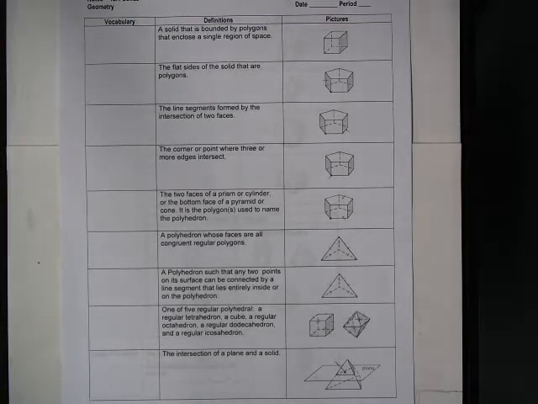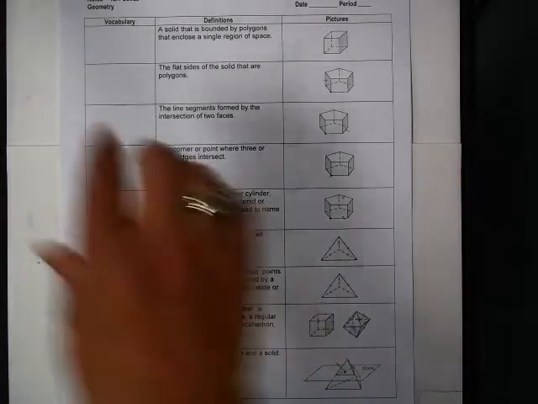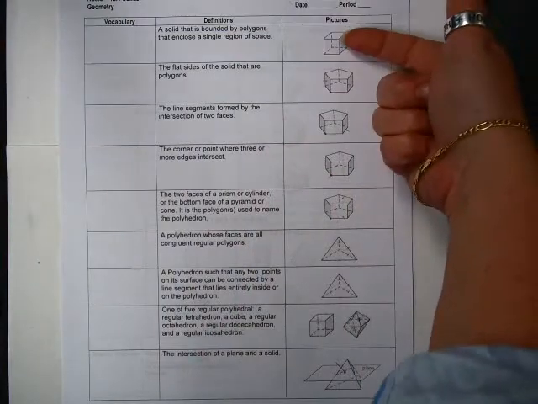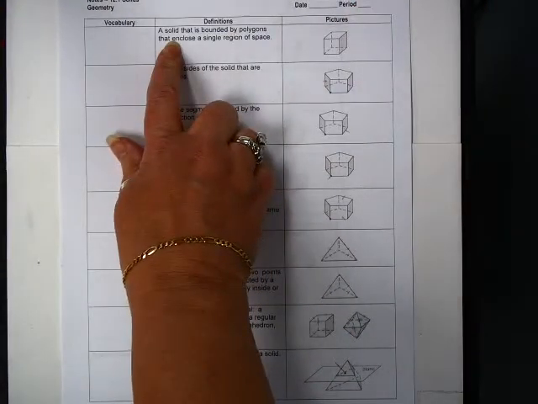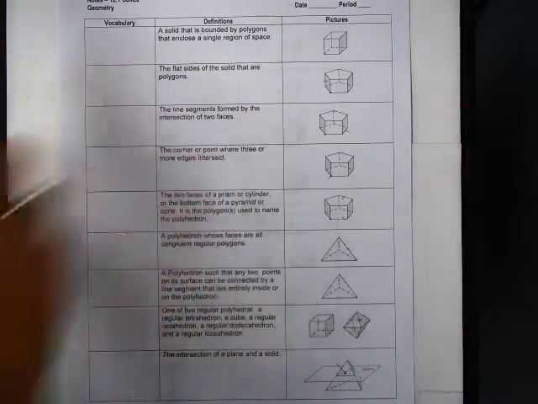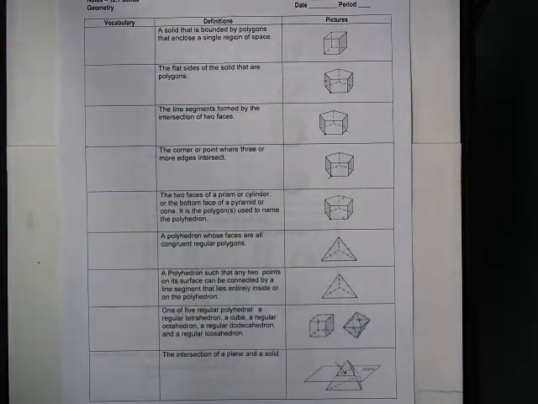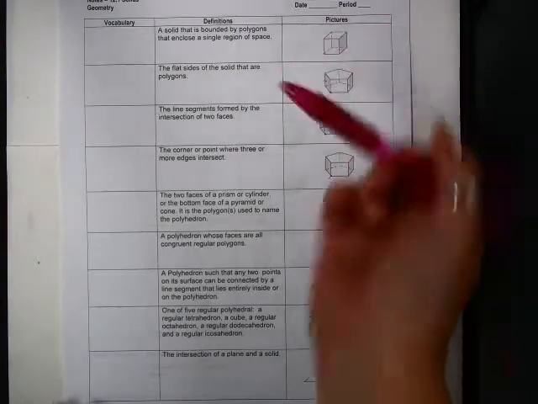Welcome students. Today we're going to discuss notes 12.1, which are solids, three-dimensional shapes. Today what I'm going to do is show you a picture, give you a definition, and then we're going to come up with the vocabulary word. Okay, so the first one in the picture, you can recognize this as a cube.